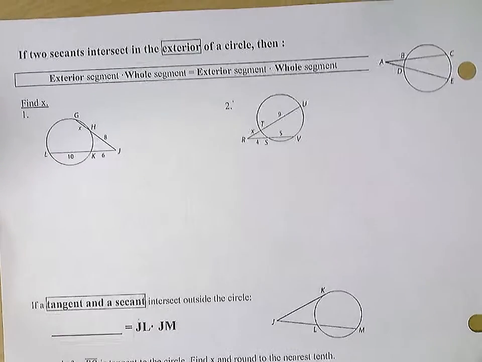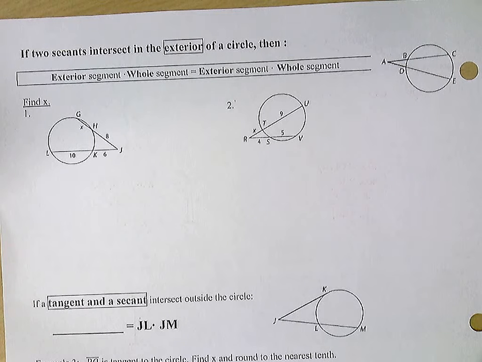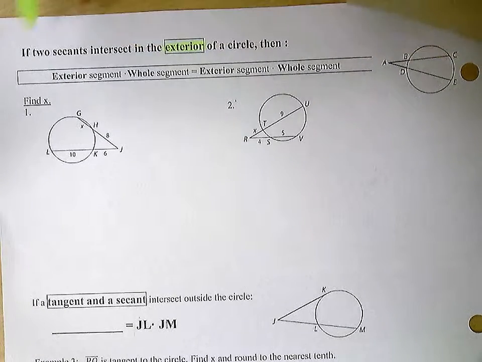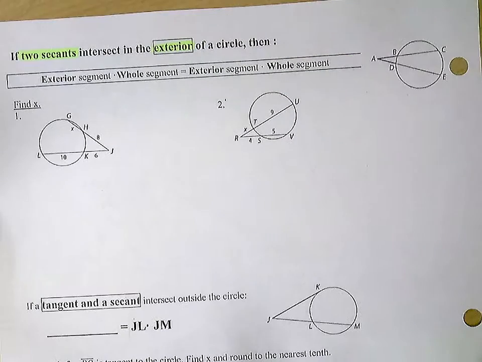Okay, then if we go to the back, you have an intersection outside your circle. Okay, so just like yesterday, we started with an intersection inside of our circle. Okay, now we're going to look at an intersection in the exterior of a circle. Okay, and this is with two secants. Okay, you have something different when you have a tangent and a secant. Okay, so with two secants on the exterior of a circle.